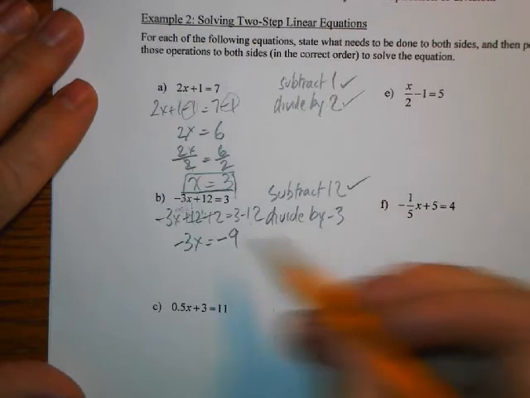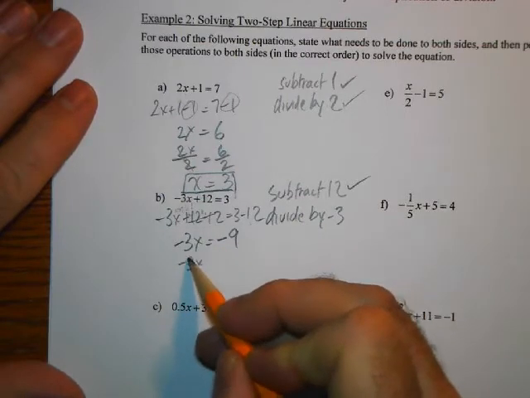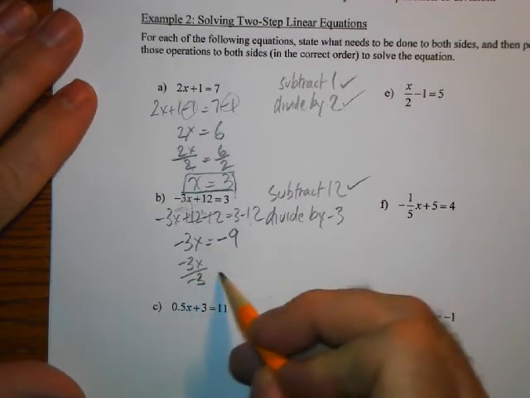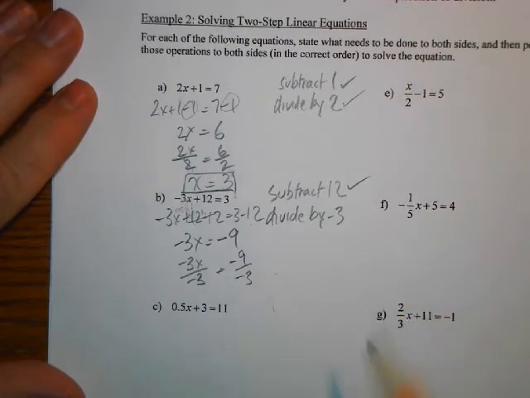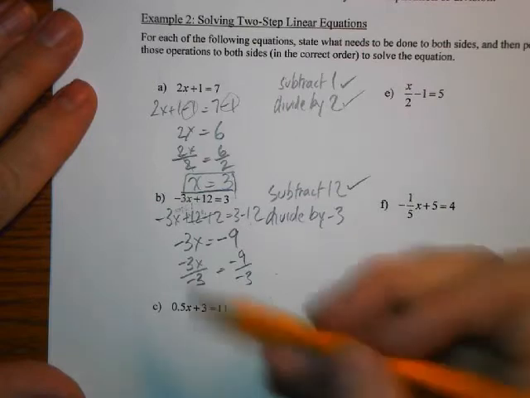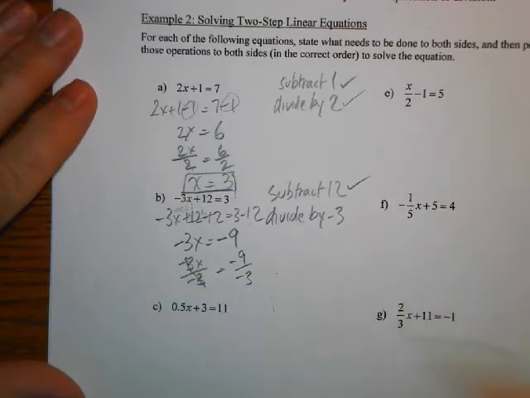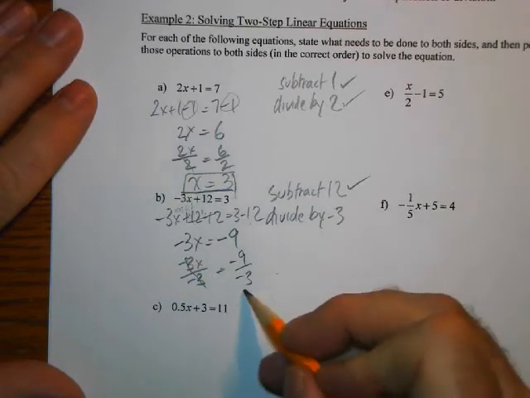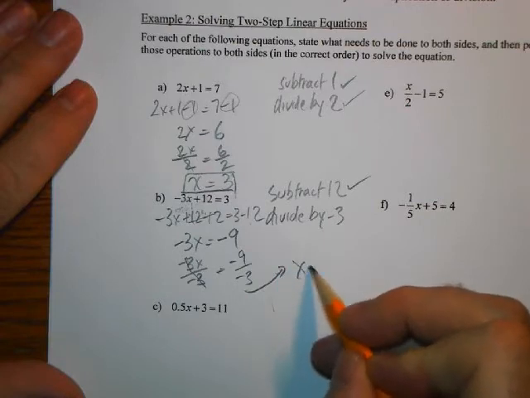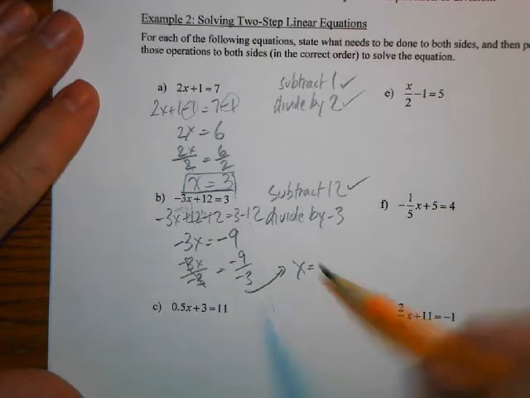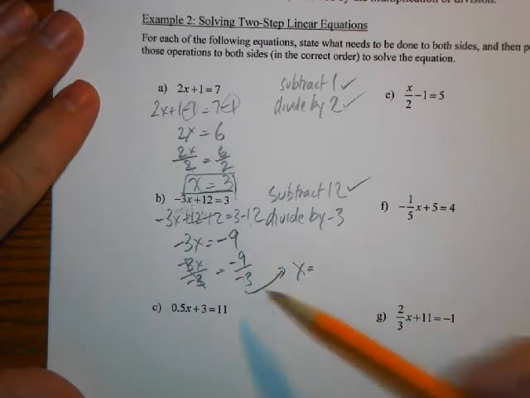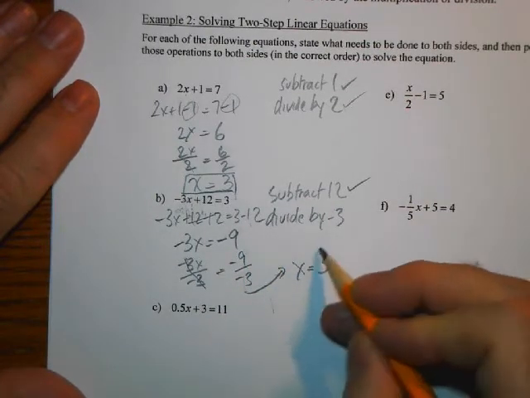Now we're going to divide by -3 on both sides, and don't forget it has to be negative, otherwise it won't cancel the -3 that was already there. So we get x equals negative divided by negative. That's always going to be a positive. Then you just have to worry about 9 divided by 3 is 3.